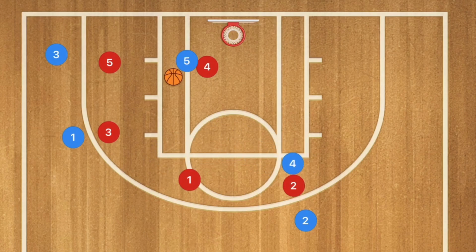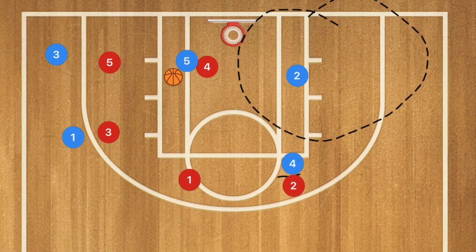What we could have is player 4 setting a back screen on player 2, who has pretty well a third of the court wide open for whatever he would like to do, a layup, a shot, a 3-point shot, whatever he'd like. Player 5 gets an assist, and everyone's very, very happy. Anyways, that is why I personally love this offense.